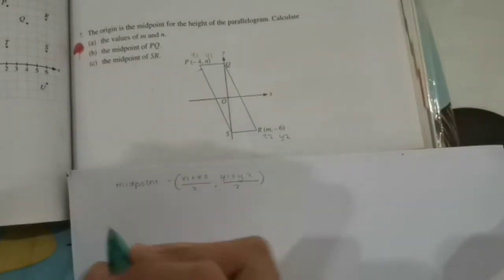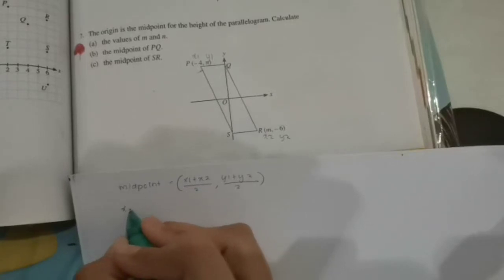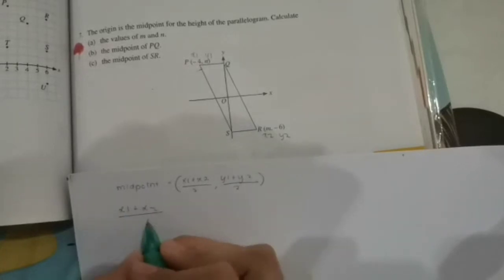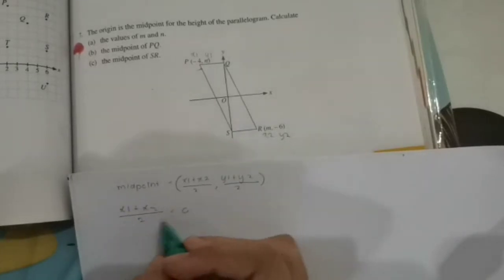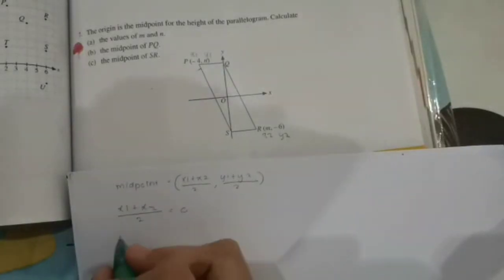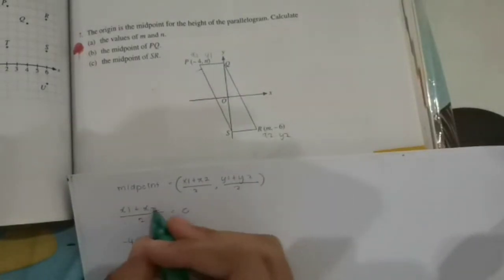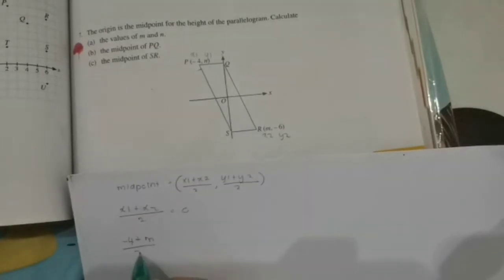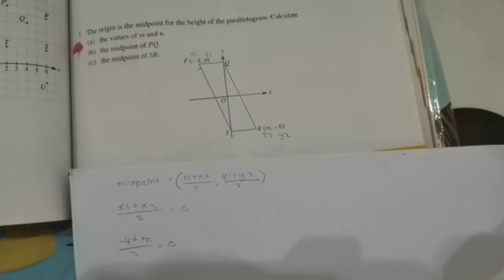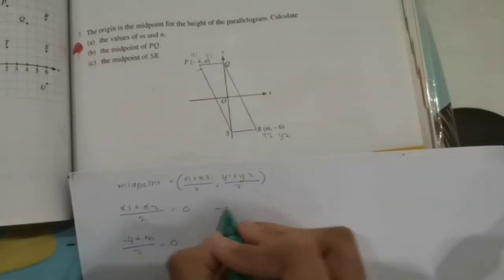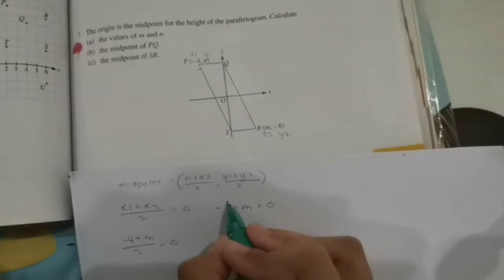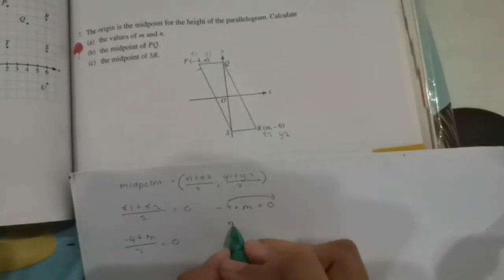We take x1 plus x2 divide 2 is 0. x1 is -4. -4 plus x2, M, divide 2 is 0. So -4 plus m is 0. 4, we take it back, so m is 4.